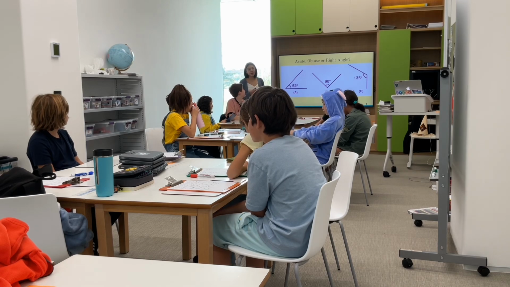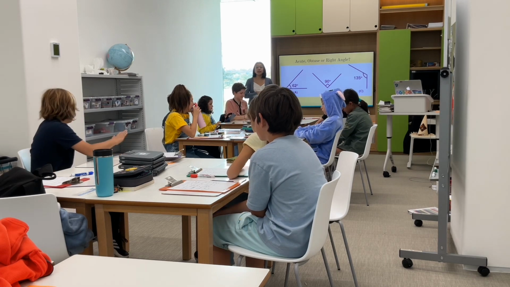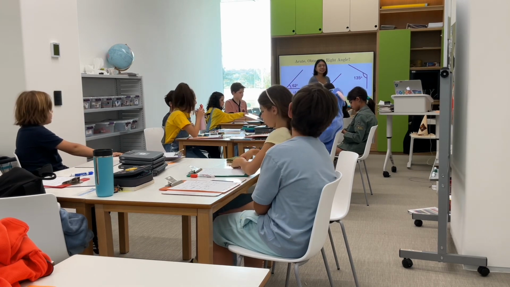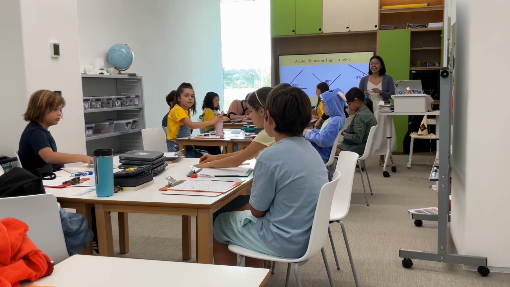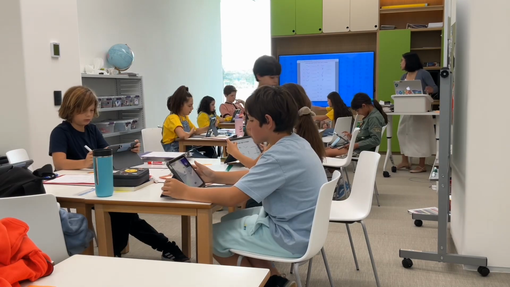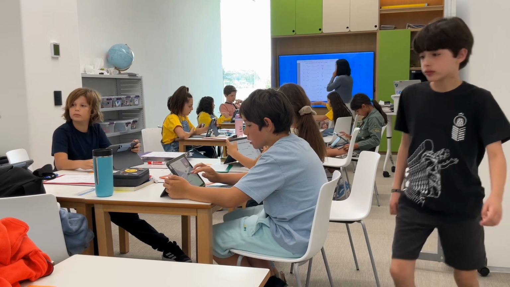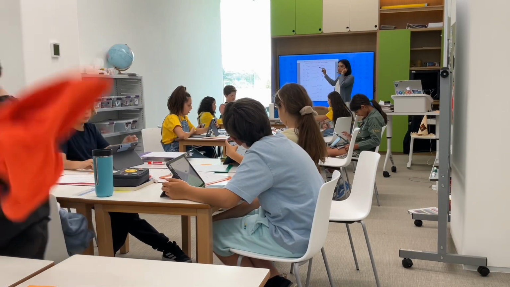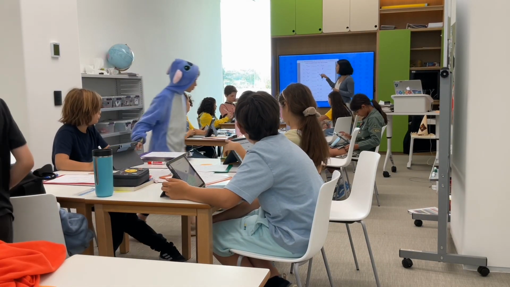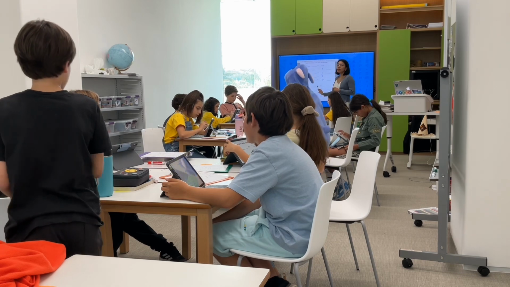All right, so I want everyone to go on their seesaw, and on your seesaw, you're gonna have an activity identifying angles. So you're gonna write the name of every angle here. So like we're gonna look at where the two lines meet, identify that angle.